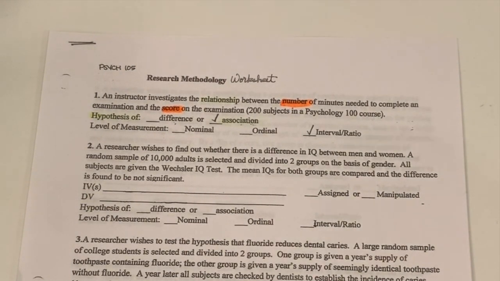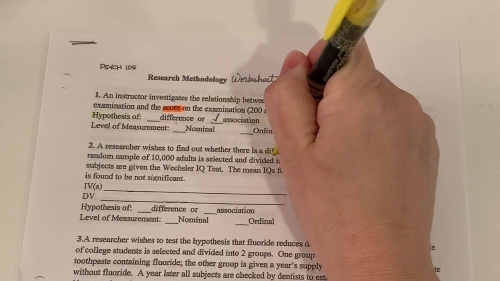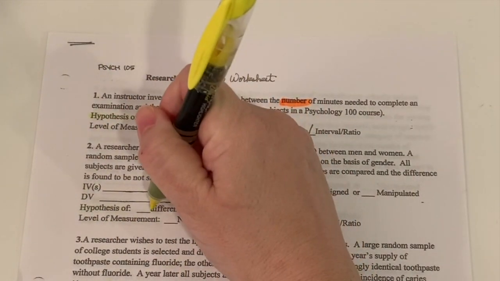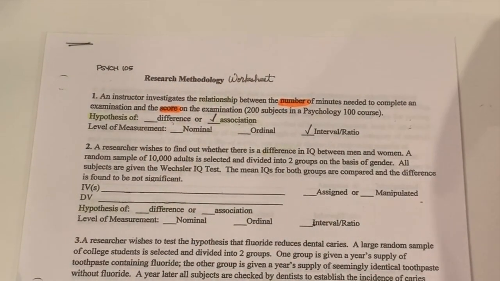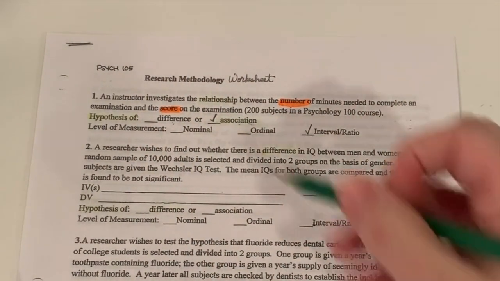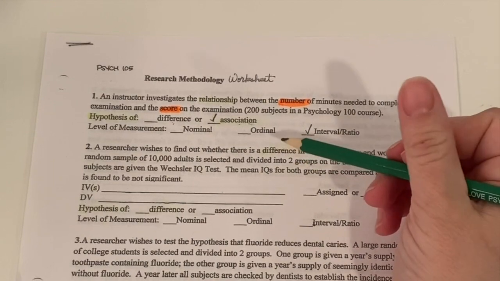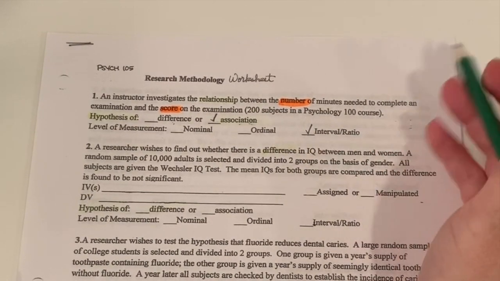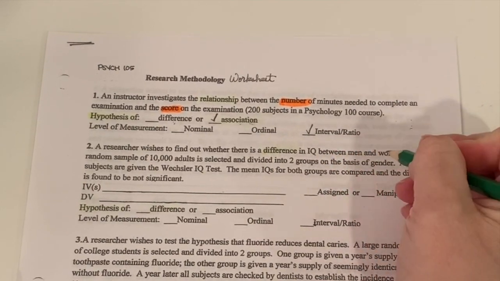And then for number 2, the experimental design says a researcher wishes to find out whether there is a difference. So difference is going to be another keyword for hypotheses of difference, obviously, and any variation, so differ. So in addition to groups, we have just the word difference, but let's check out this hypothesis further. It says a researcher wishes to find out whether there is a difference in IQ between men and women.